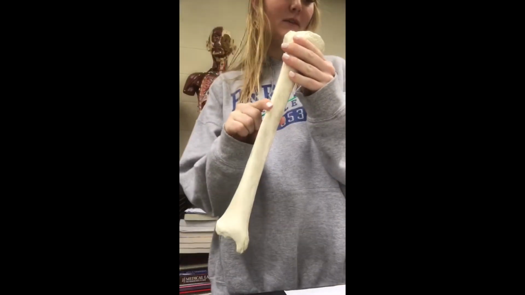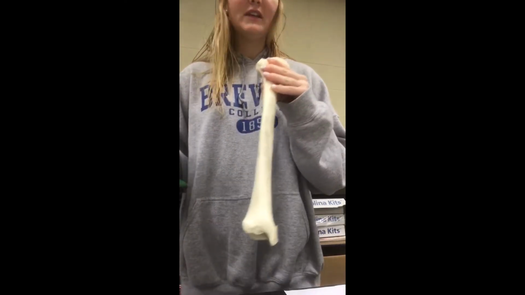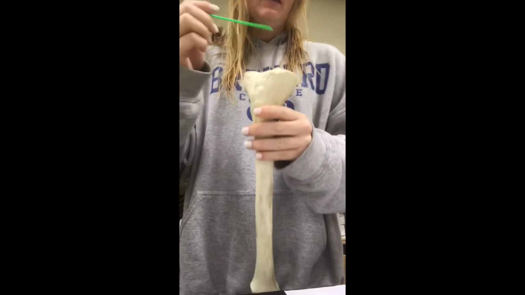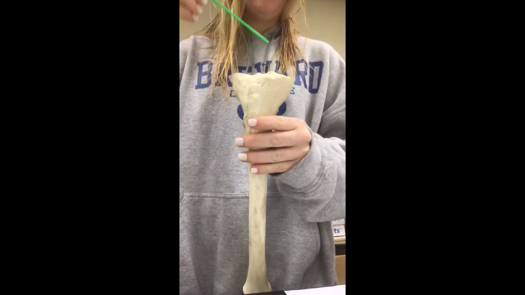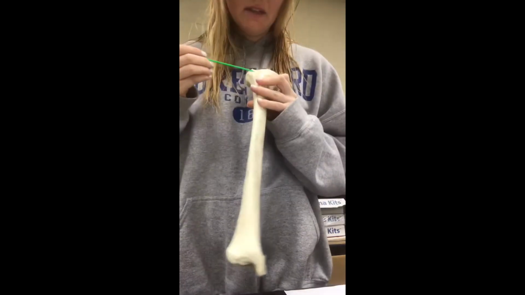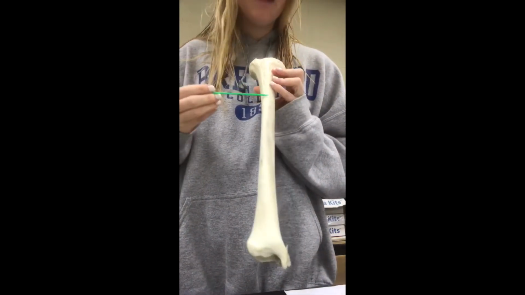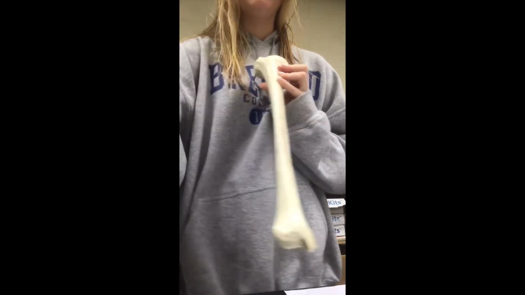This is the right tibia. You can tell it's the right one because the medial malleolus is pointing medially. This is the lateral condyle. This is the medial condyle. This is the intercondylar eminence. This is the tibial tuberosity, anterior crest, and then medial malleolus.